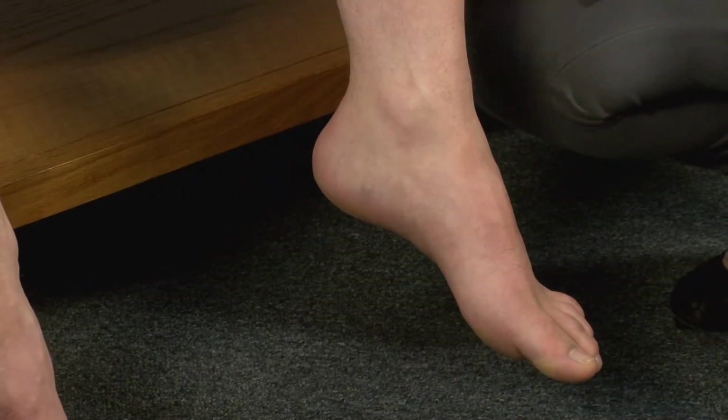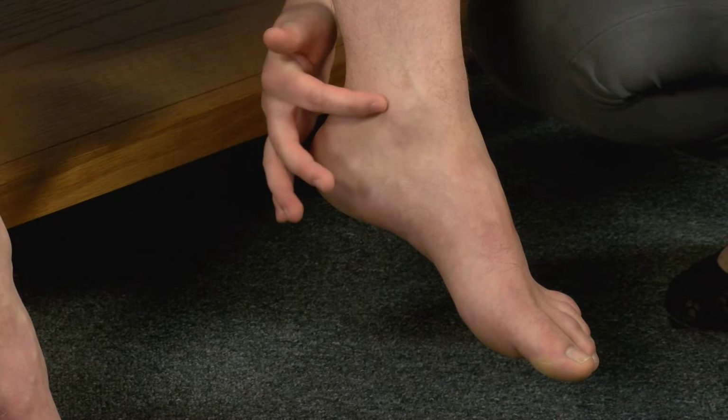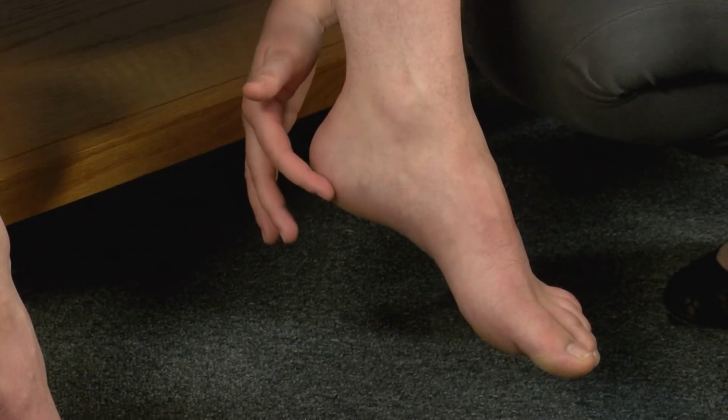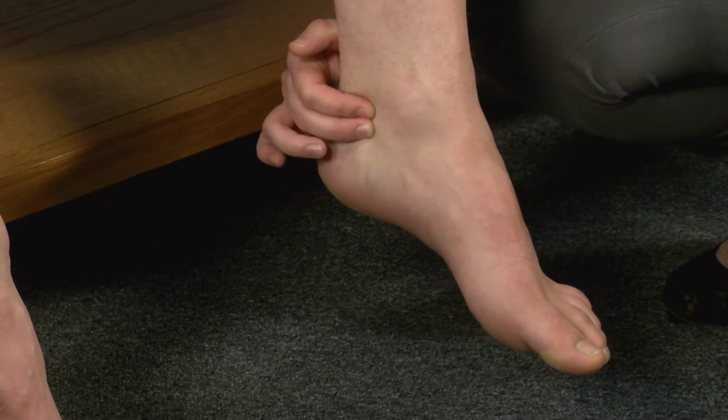There's the posterior tibial pulse, which is located just posterior to your medial malleolus. An easy way to find it is to draw a line between the medial malleolus and the calcaneus, and you'll find it right in there.